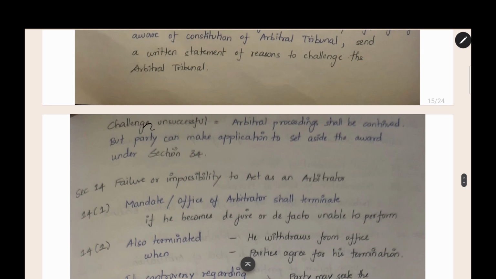The second point is, if the challenge is unsuccessful, arbitral proceedings shall continue. You are challenging, and if the challenge is unsuccessful, because they say that the relation is not there or the relation has ended, then the challenge will be unsuccessful. But the party can make an application to set aside the award under section 34.